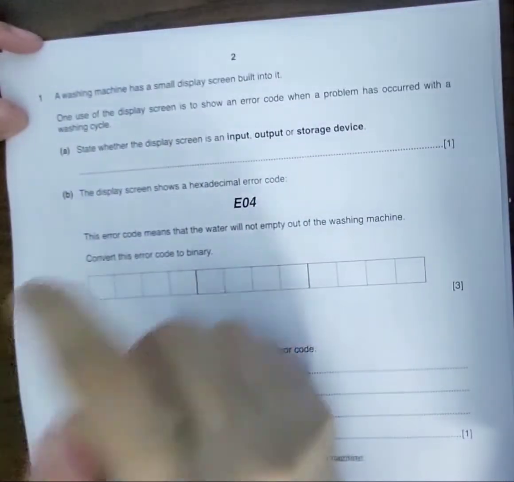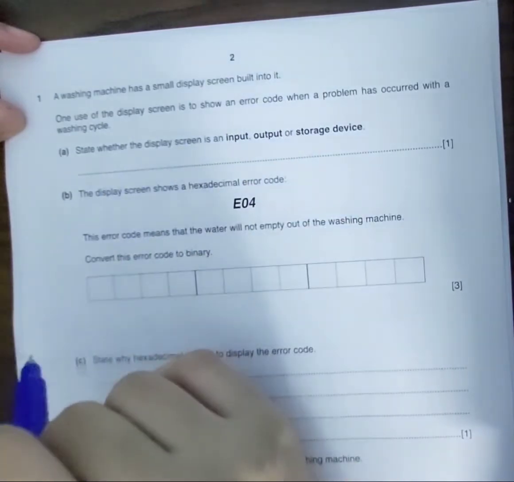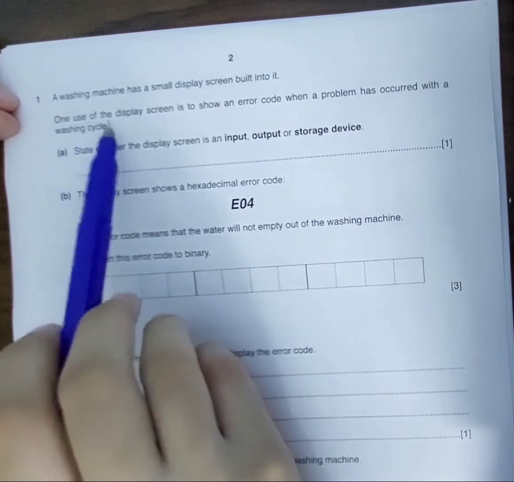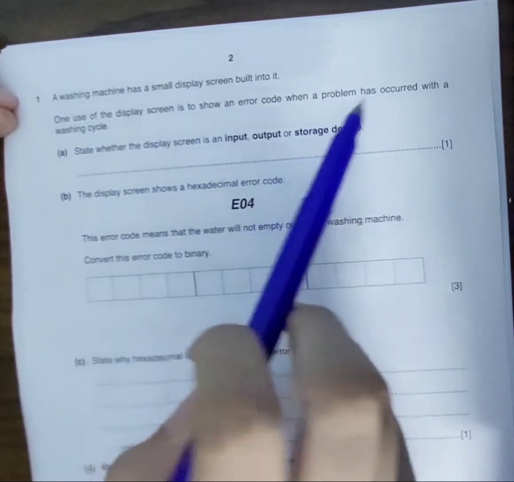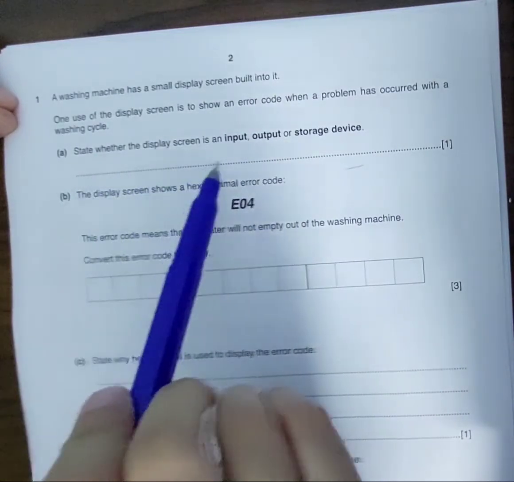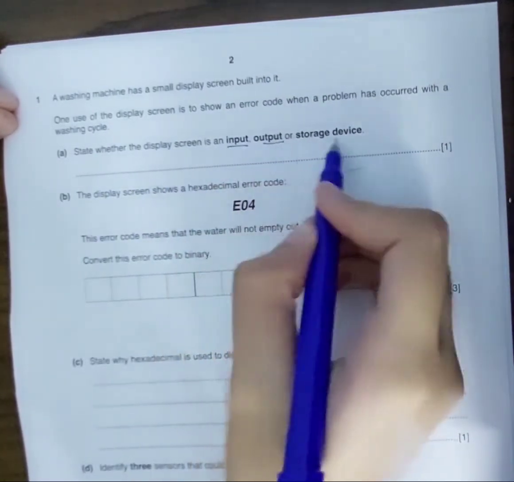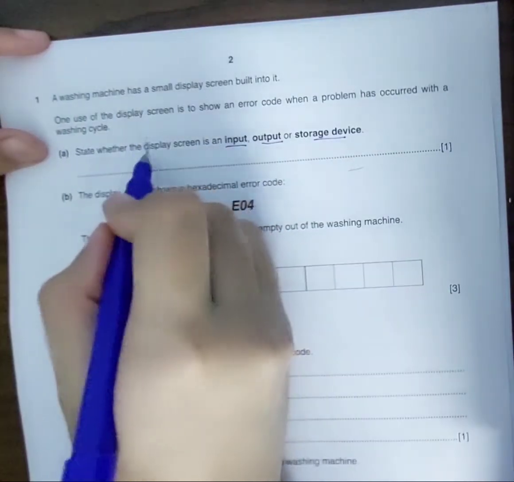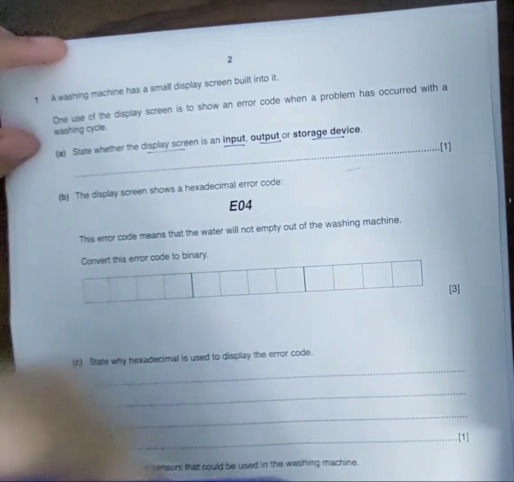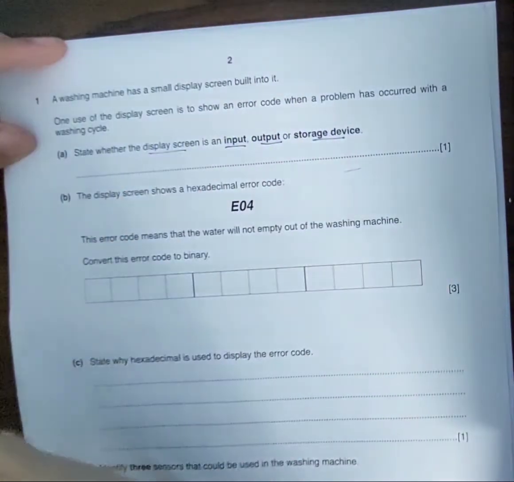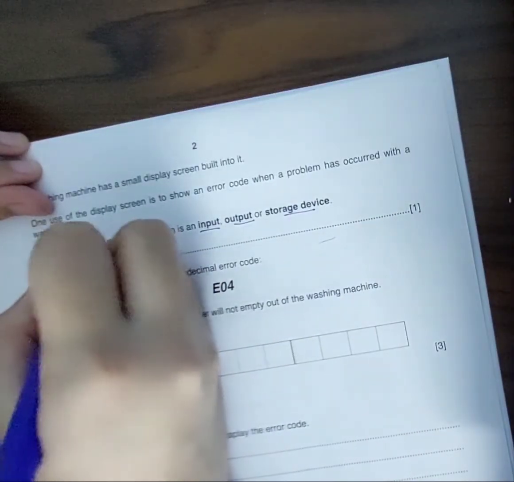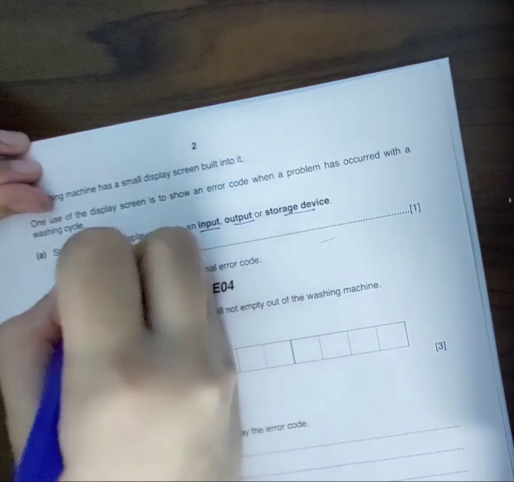A washing machine has a small display screen built into it. One use of this is question number 1. One use of the display screen is to show an error code when a problem has occurred with the washing cycle. State whether the display screen is an input, output, or a storage device. So it's asking about the display screen. It's basically the monitor, and the display screen is used to show an error code. So when it is showing an error code, it is obviously an output device.